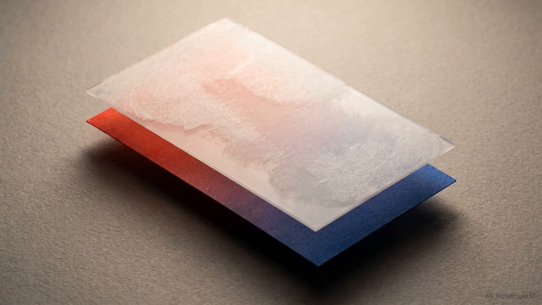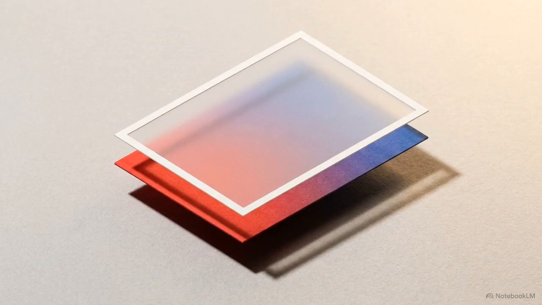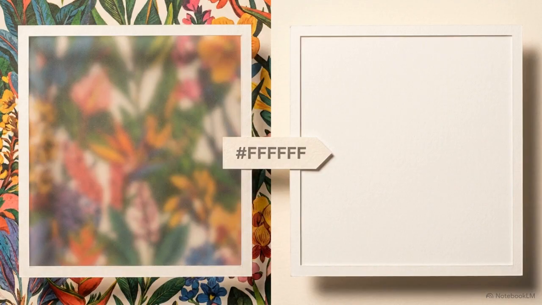The third layer is the physical frosting. We set a background color using an RGBA value with low opacity. This adds a subtle white tint over the blurred space. Finally, we define the physical edges. By assigning a 1-pixel semi-transparent border and a soft box shadow, we lift the element off the page and give it actual mass.